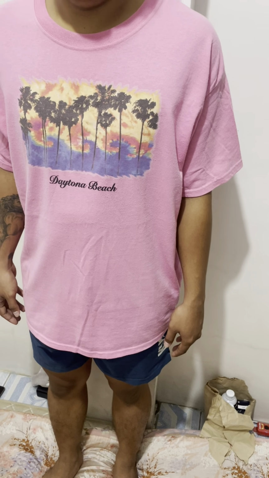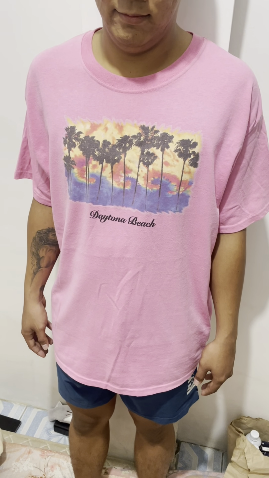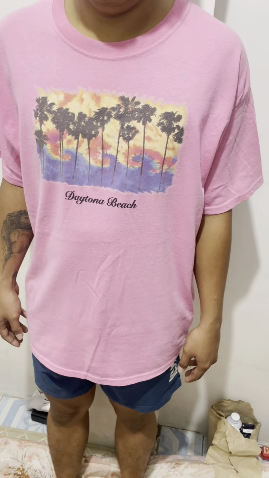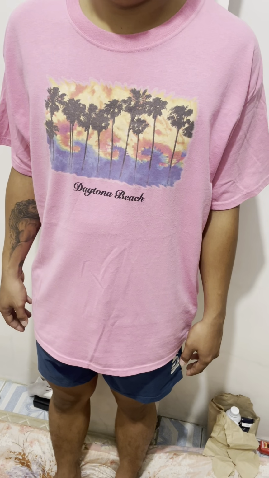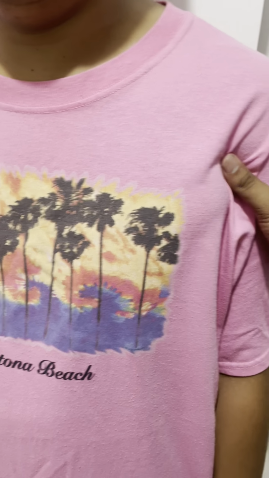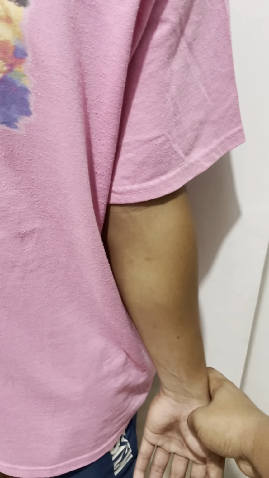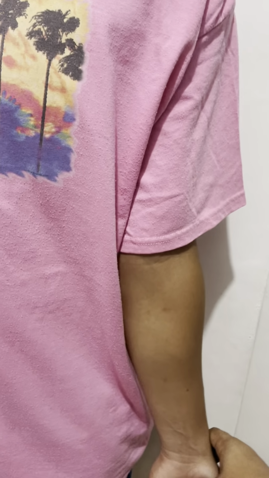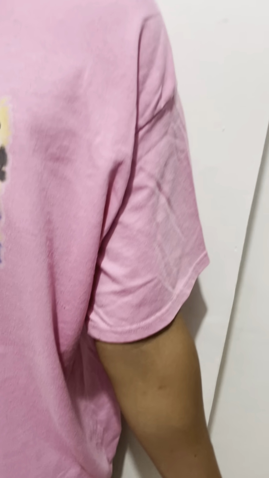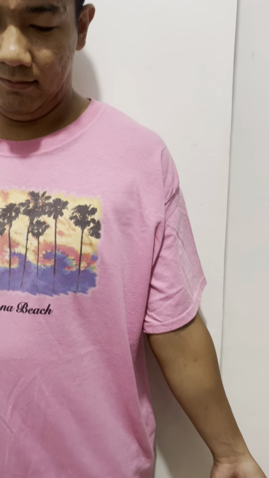Makikita po dito ang greater tubercle ng humerus at site of insertion of supraspinatus tendon. Pagilid po siya. And then susupinate po ang ganyan. Medyo ipapa-abduct natin. Ayan po.